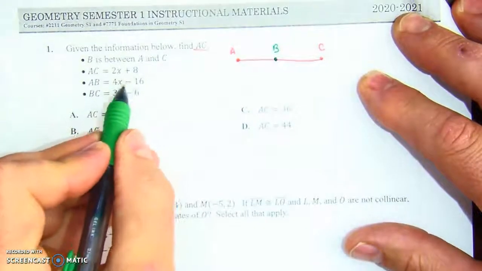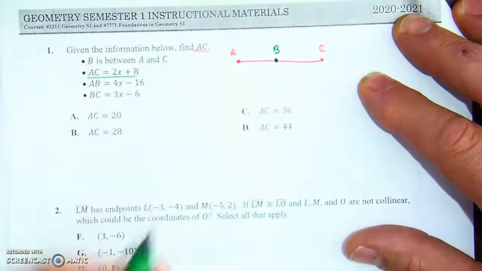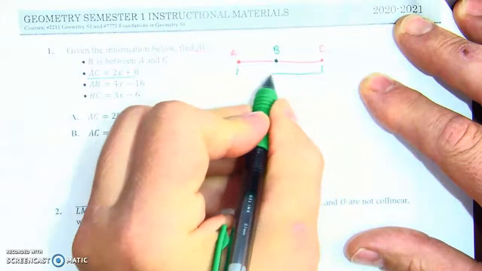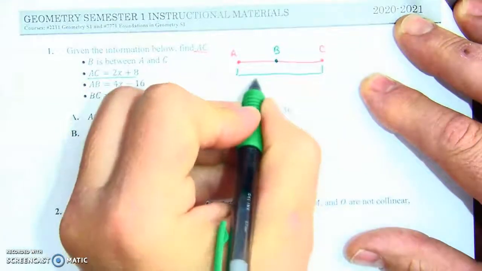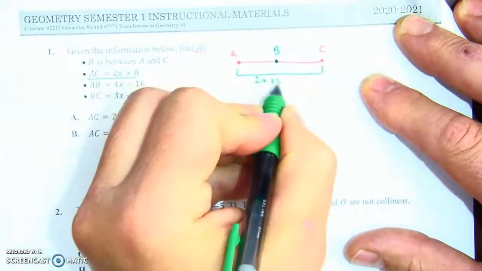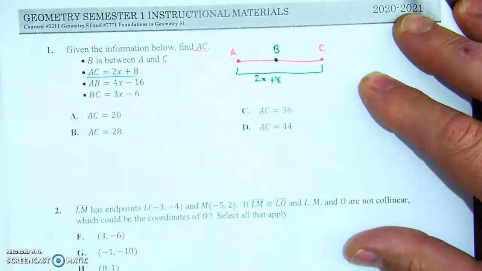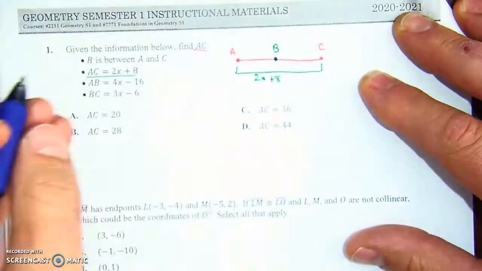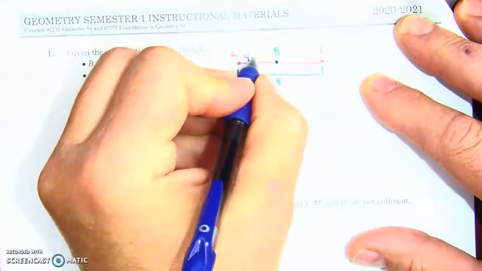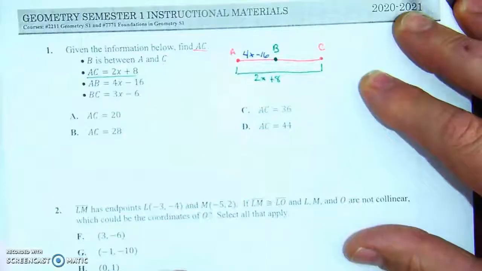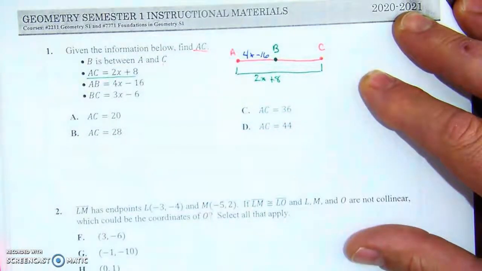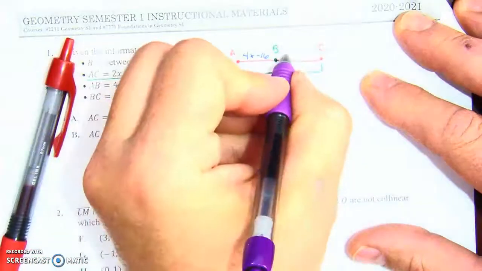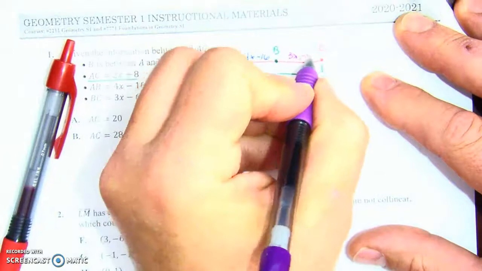And then we're going to write in what each of these things represents. So we're going to go from A to C. So this whole distance, this whole line, is going to be 2x plus 8. Then it says that AB, which is this part here, is going to be 4x minus 16. And then BC, we'll go purple here, BC is going to be 3x minus 6.